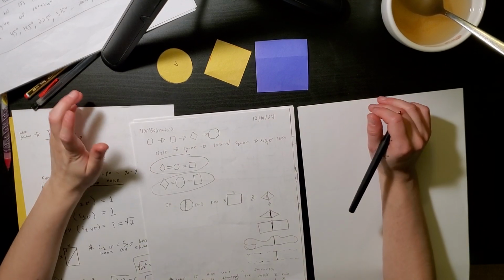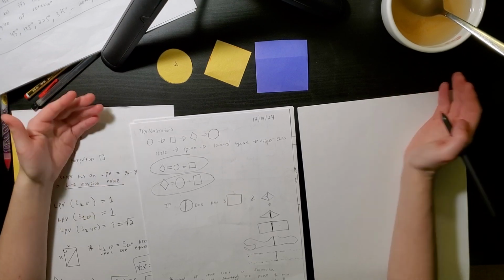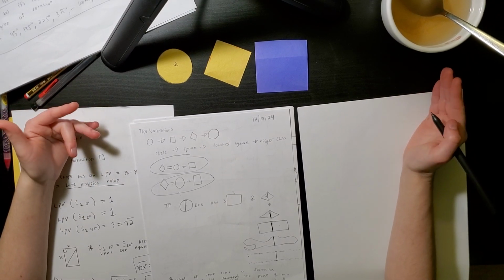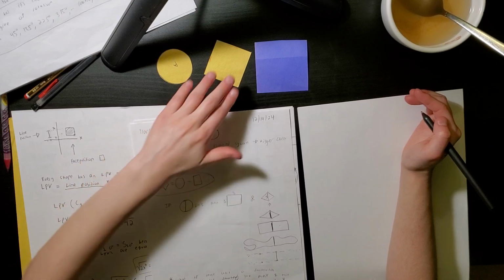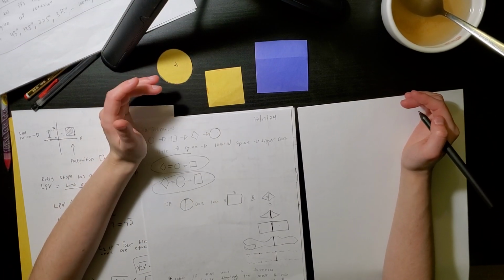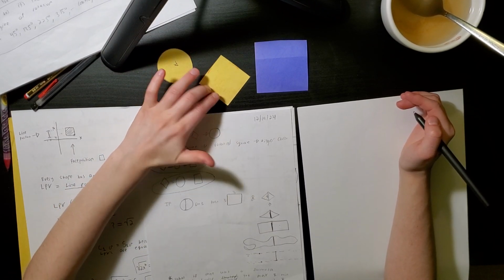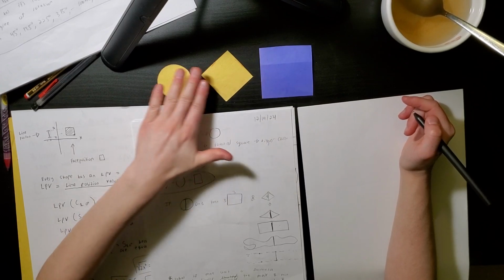The one for the circle is the same. The minimum and the maximum is the same that you can translate to. For a square, the minimum is the side length, but the maximum is square root of 2 times that side length, right?